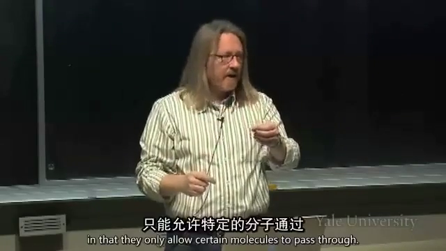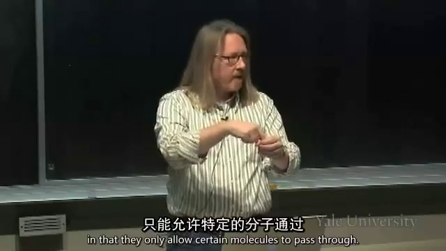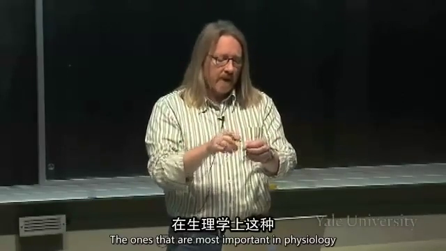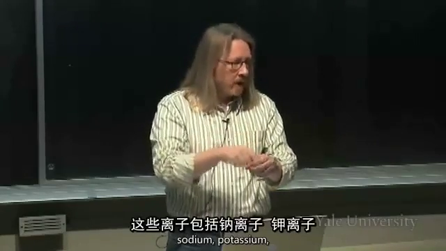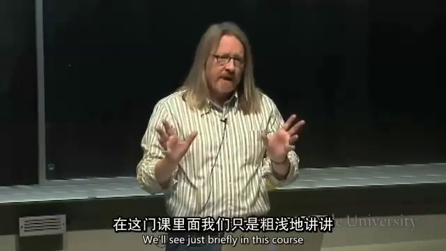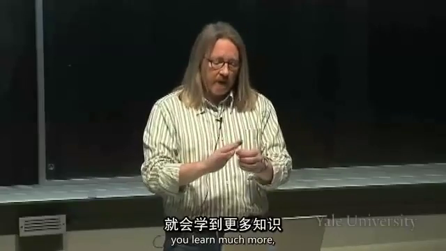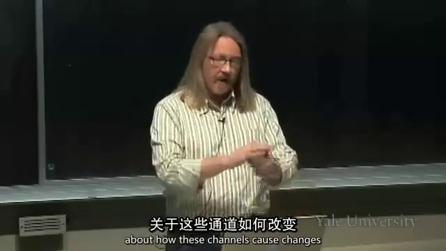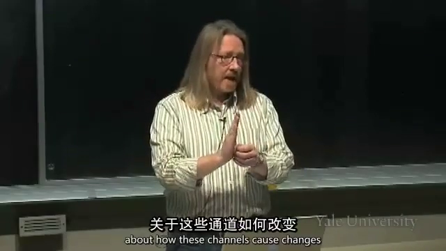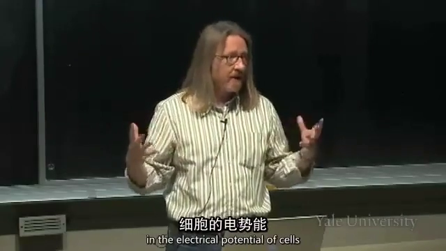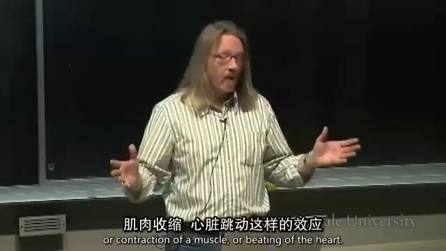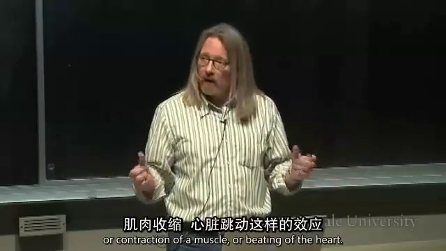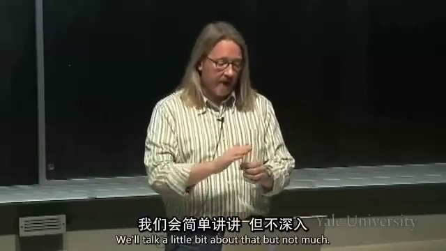Now these are special channels in that they only allow certain molecules to pass through. And the ones that are most important in physiology are ones that only allow ions to go through. Sodium, potassium, chloride, calcium, bicarbonate. And we'll see just briefly in this course, if you go on to study physiology, you'll learn much more about how these channels cause changes in the electrical potential of cells, which lead to events like conduction of a nerve or contraction of a muscle or beating of the heart. We'll talk a little bit about that, but not much.